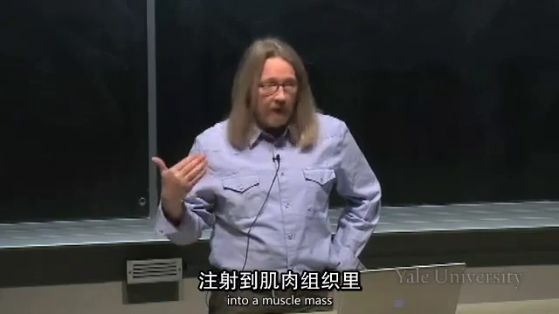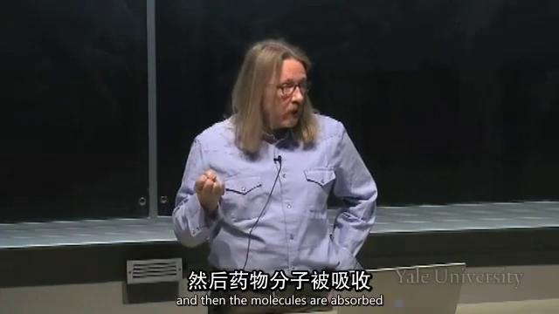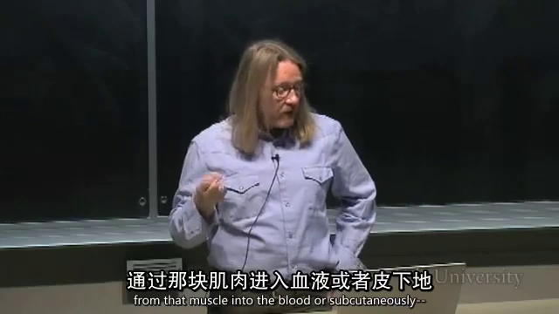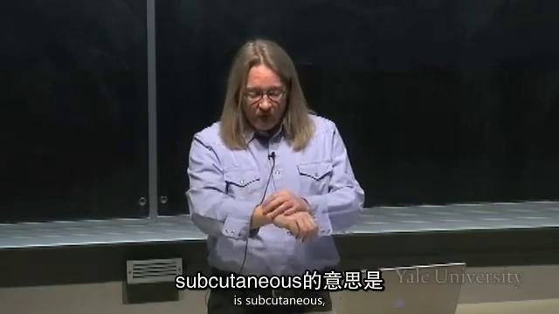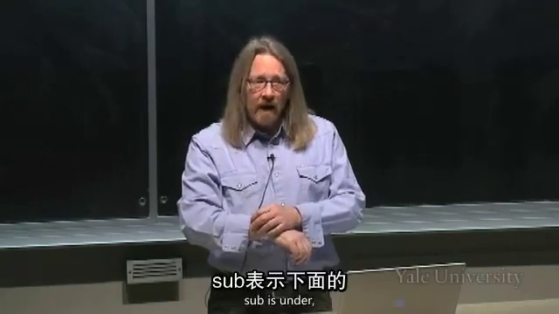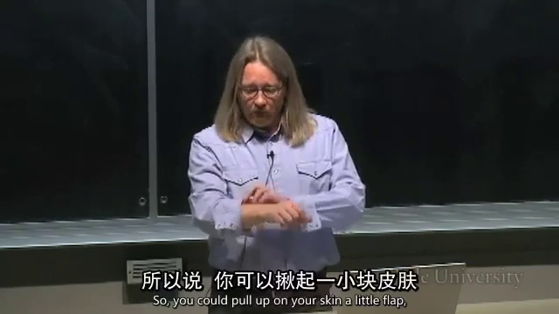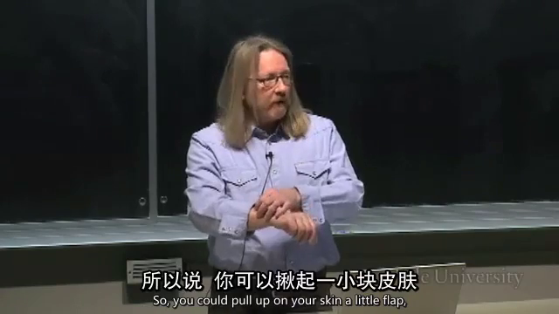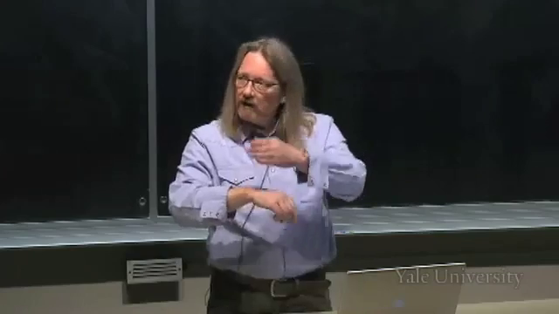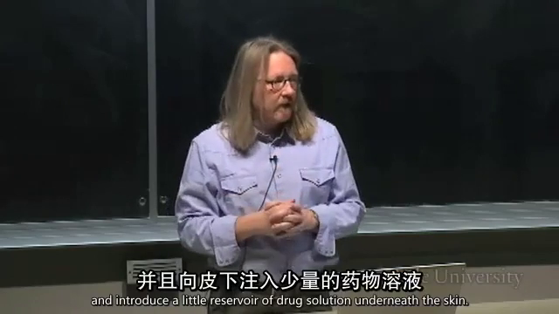Into a muscle mass, and then the molecules are absorbed from that muscle into the blood. Or subcutaneously is subcutaneous. Cutaneous is skin. Sub is under. This is an injection under the skin. And so you could pull up on your skin a little flap. You can sort of pull it away from the muscle, and you'd insert a needle under there and introduce a little reservoir of drug solution underneath the skin.